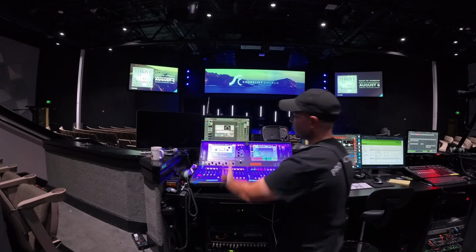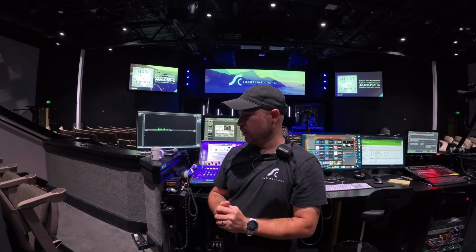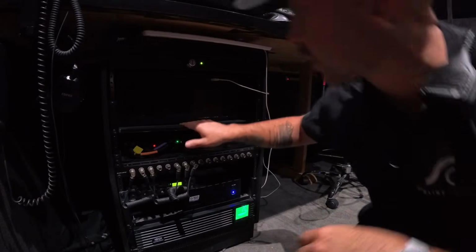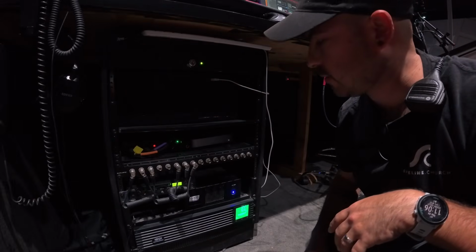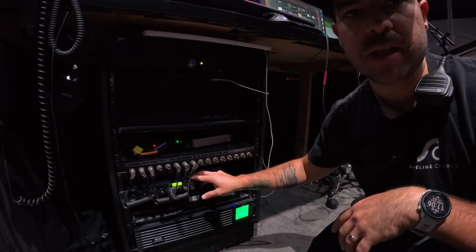During worship, I have it on Smaart, and then I'll switch it back over to the program feed when we get to the sermon and other parts of the service that I need to check in on. Down here at our front of house rack, I've got a computer to control my Waves server. I've got my Waves server right here. Right here is a transmitter.